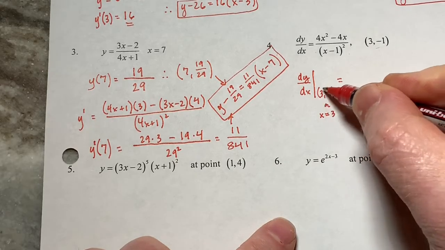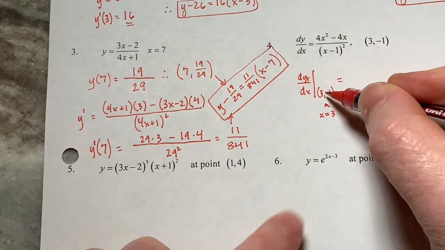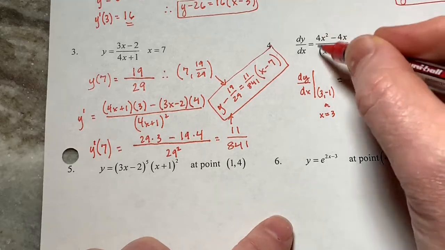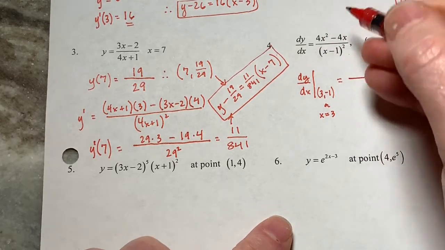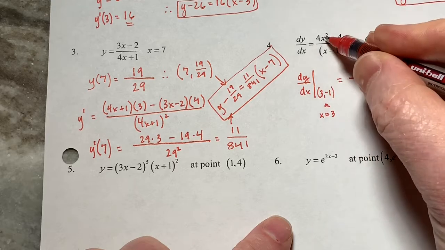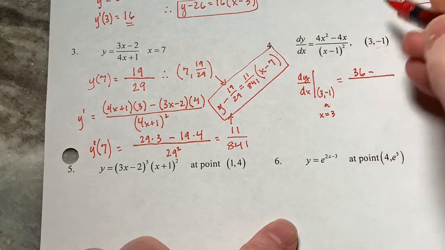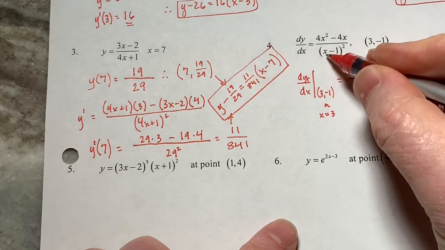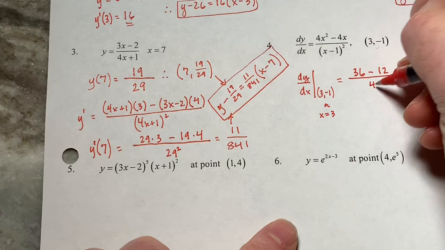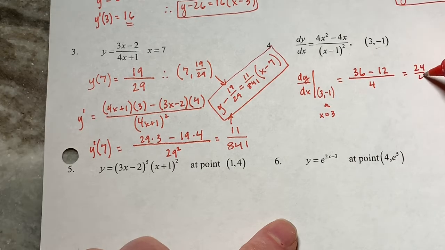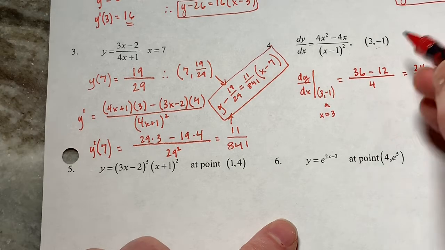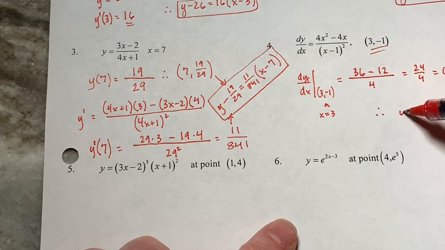You could put either one of those right there at the bottom of the line, and then you just plug the value in there. In this case, there are only x's in there, so I'm going to go, all right, 4 times, I'm plugging the 3 in, 4 times 3 squared, 4 times 9 is 36, minus 4 times 3 is 12, and on the bottom, 3 minus 1 is 2 squared is 4, so I end up getting 24 fourths or 6. Guys, that's my slope, okay? That's my point. So we're done. y plus the 1 equals the slope, x minus the 3.